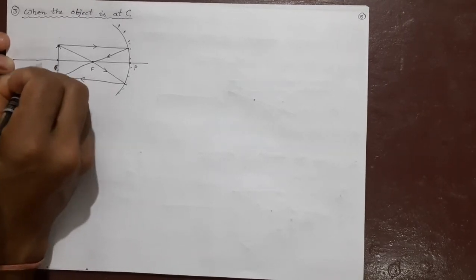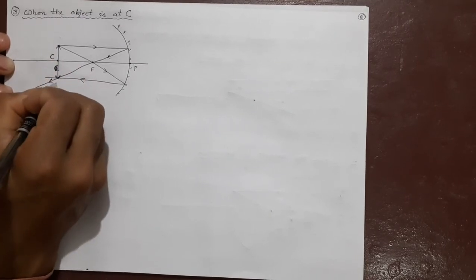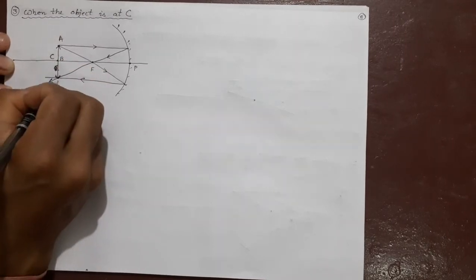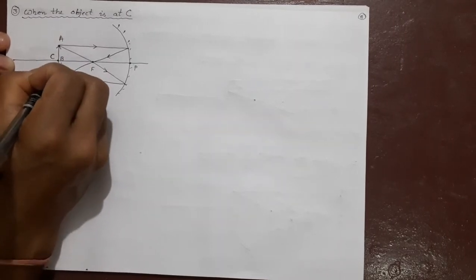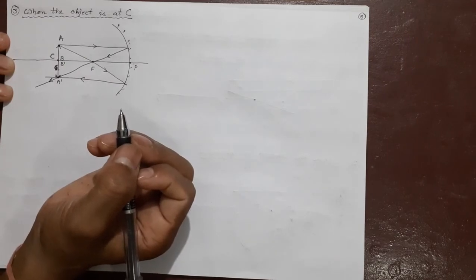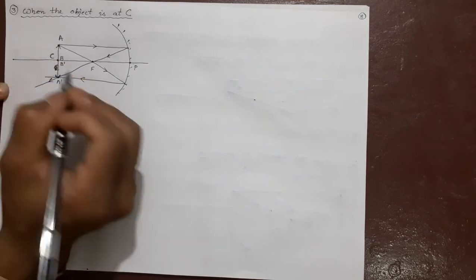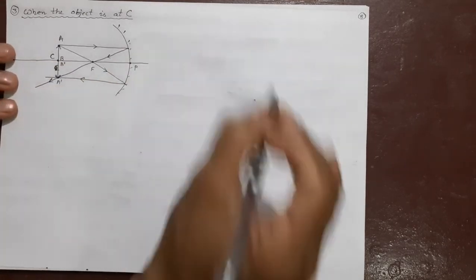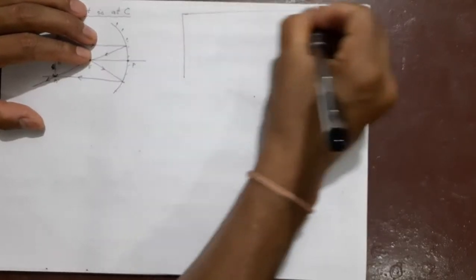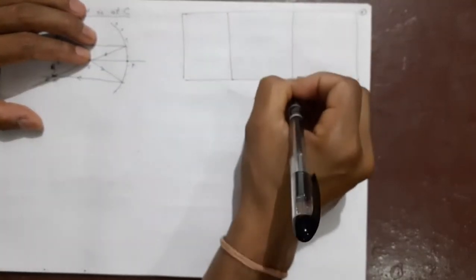C you can rewrite here again, C will be here. Okay, so what is the object? A, B. What is the image? A dash, B dash. Okay, this is how it is. A, C, B, B dash all are together at the same point. Okay, so how will we write here in the box, what was this?